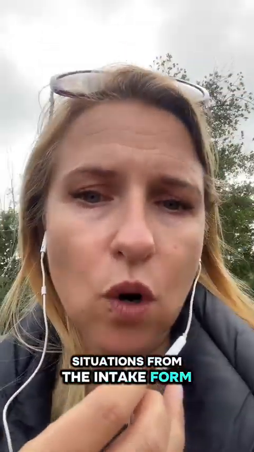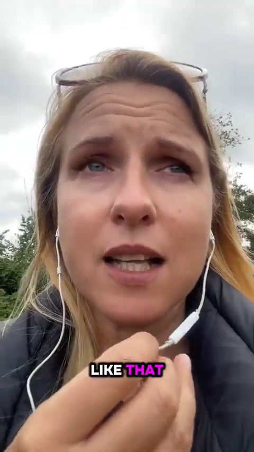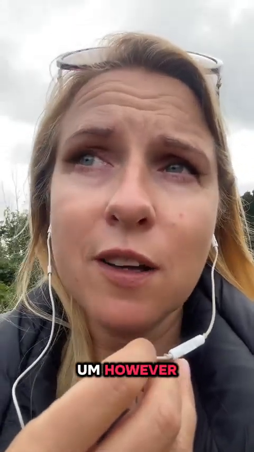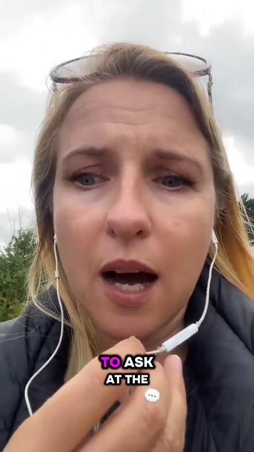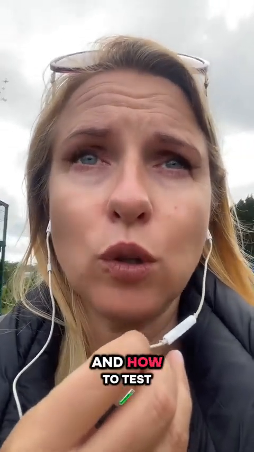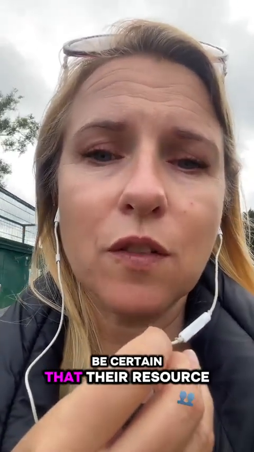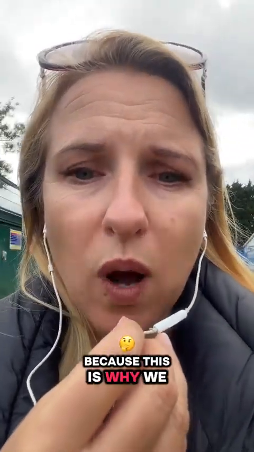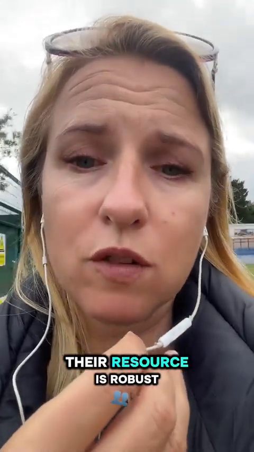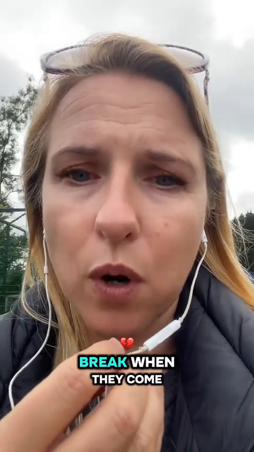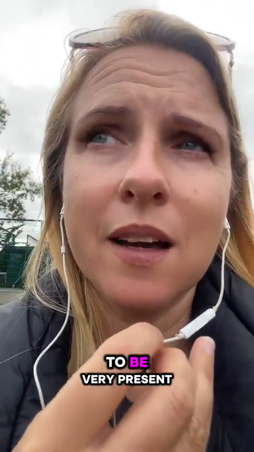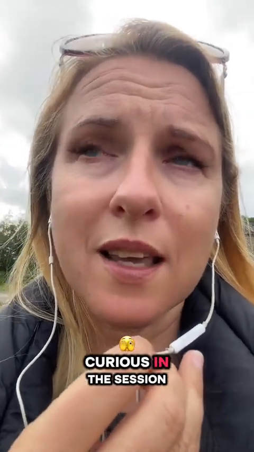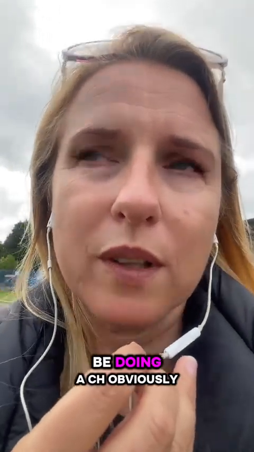However, you can take these situations from the intake form, if it doesn't reveal it. But I have to say that if you want to know exactly what to ask at the end of a session and how to test them and how to be certain that their resource is robust, because this is why we do testing, we make sure that their resource is robust and it's not going to break when they come out into real life. So if you want to know, you really need to be very present and curious in a session, and you have to be doing ACH, obviously.